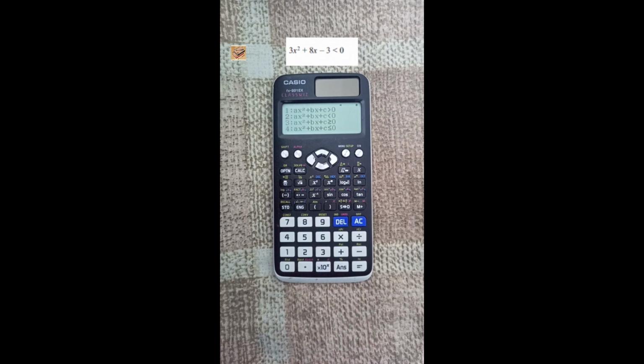Now select the type of inequality. In this case it's less than 0, so press 2. Now write the above equation as it is. The coefficient of x square is 3, so press 3. Then press equals to. The coefficient of x is 8, so press 8. Then press equals to, and the constant is -3, so write -3.